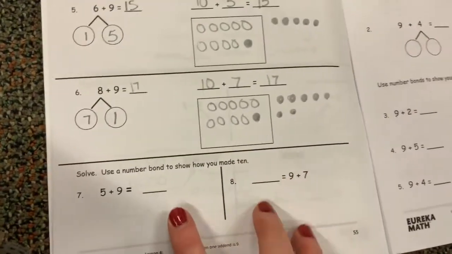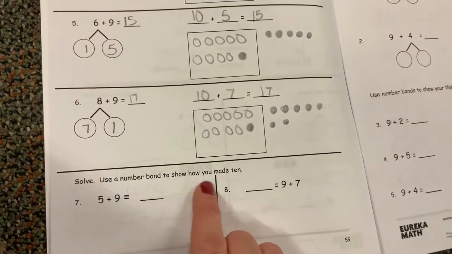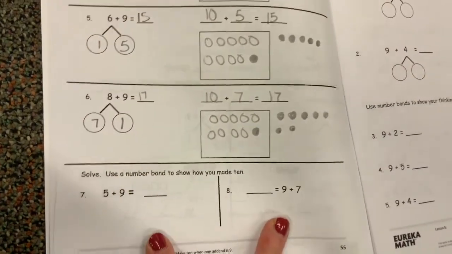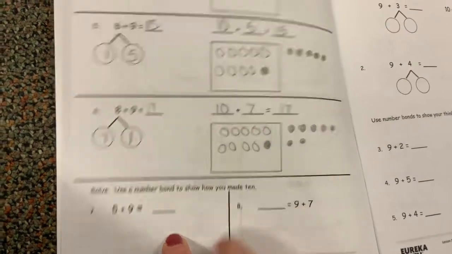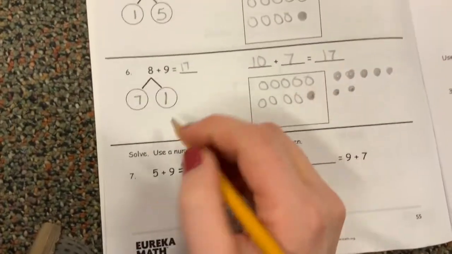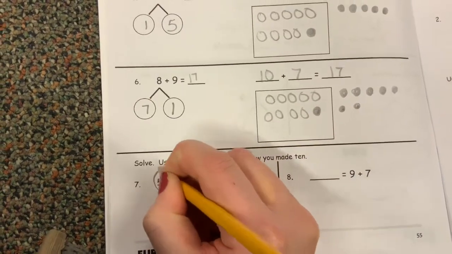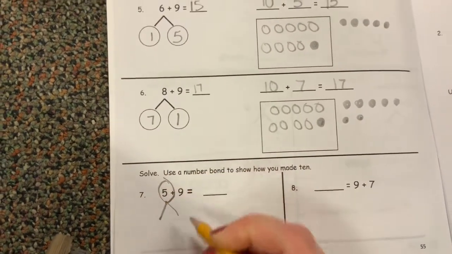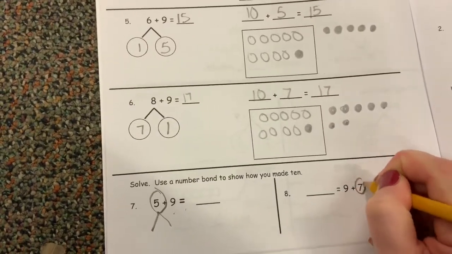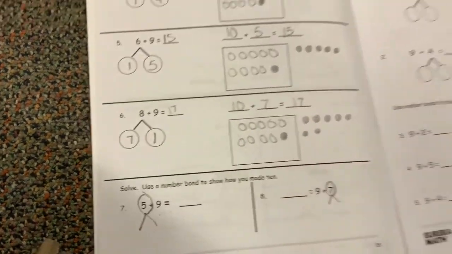All right, for the last part of your work today, you're using a number bond to show how you made 10, just like up here. So you don't need a picture, though you can make one if you want. You're just going to break apart the smaller number. So just break it up and show how you would break it up to make 10.